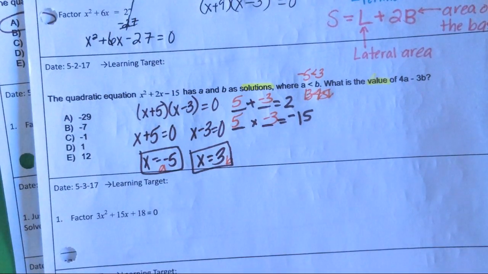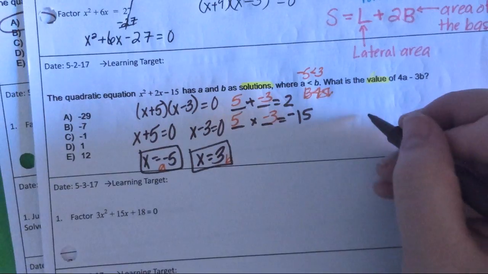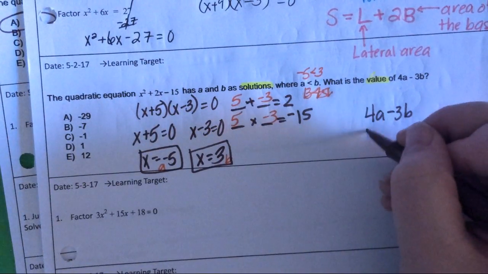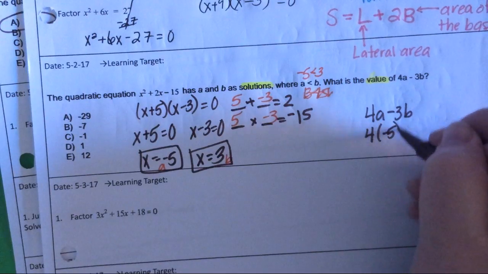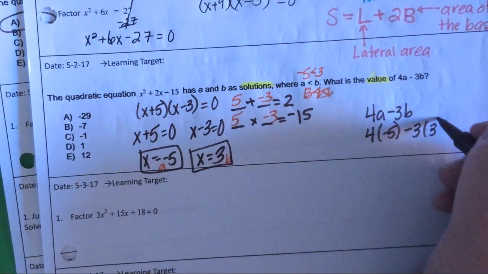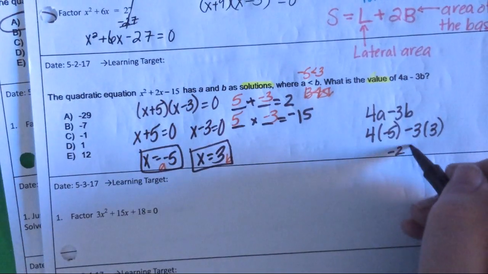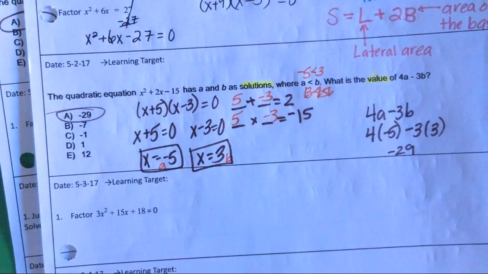Then they ask us, how dare they, to do some more math. 4 times A minus 3 times B. So I'm going to do 4 times negative 5 minus 3 times 3. What is my final answer? Yeah, negative 29, which is A. So if I were you and I guessed, I would have guessed C because the one's repeating and most were negative. But the answer actually is A.